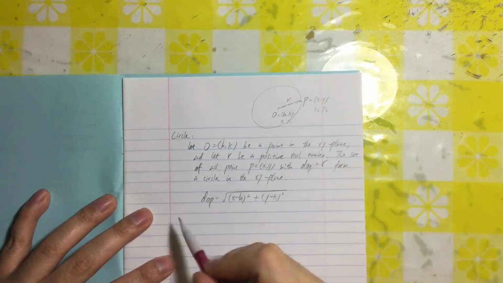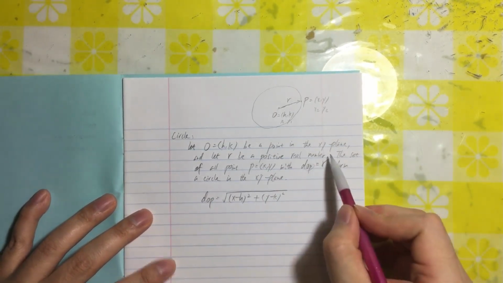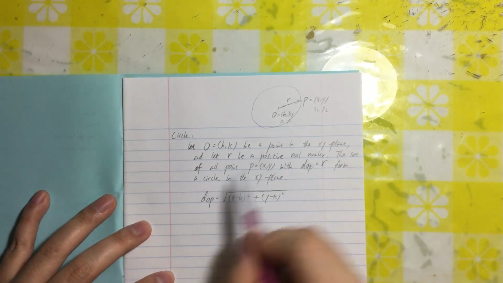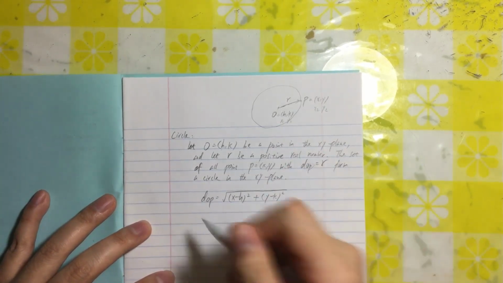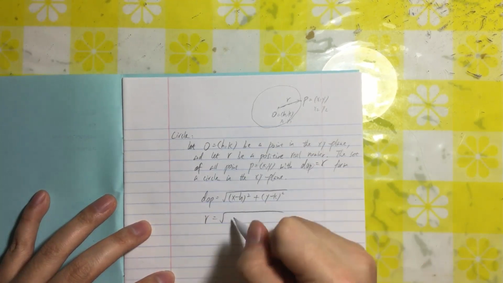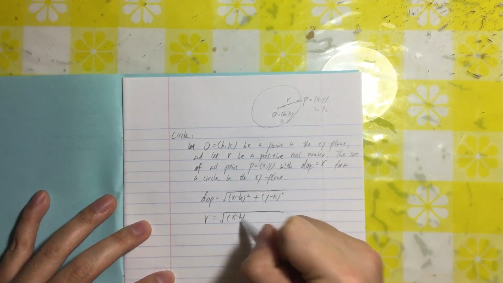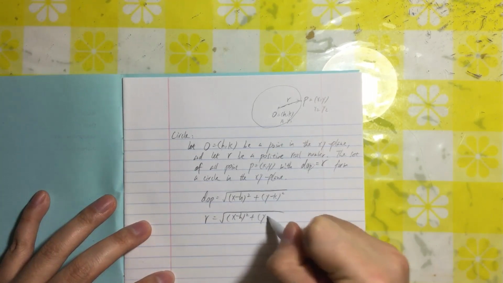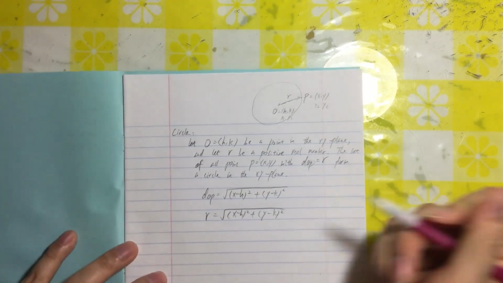And we know that the distance between O and P is R. So we have R equal to the square root of (x minus h) squared plus (y minus k) squared.